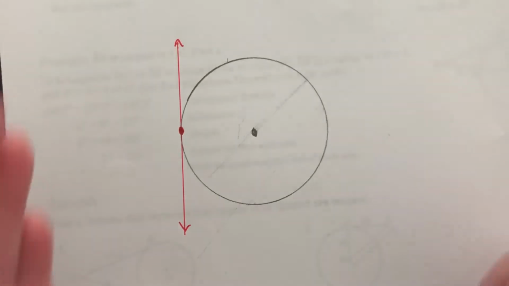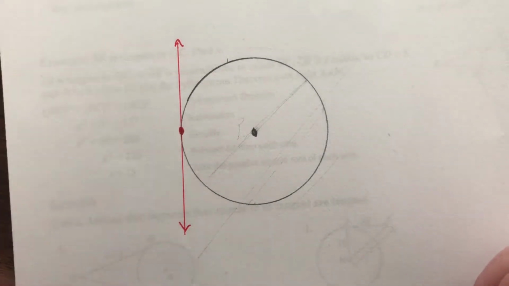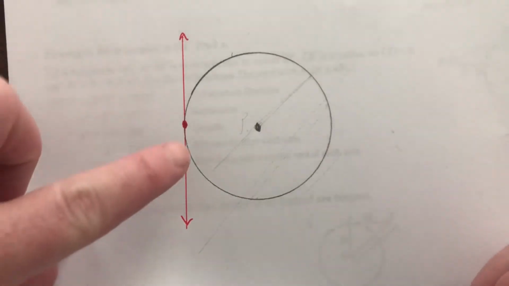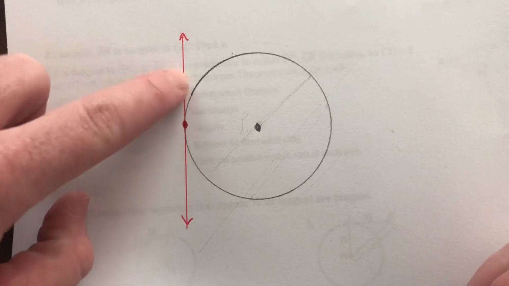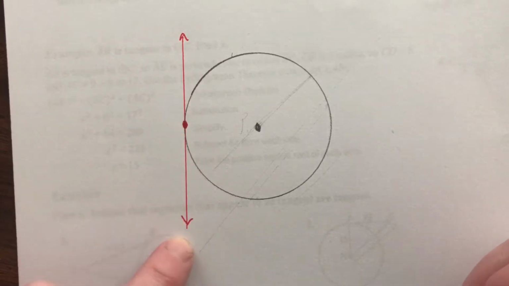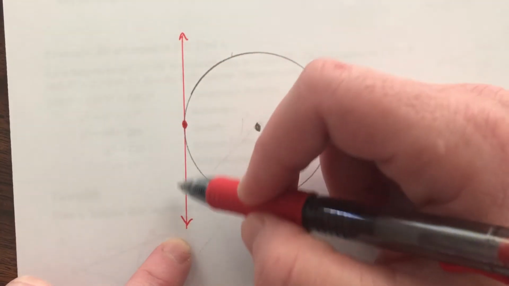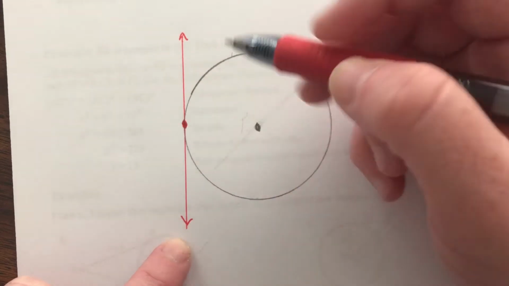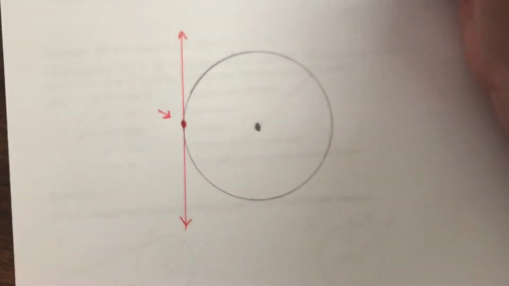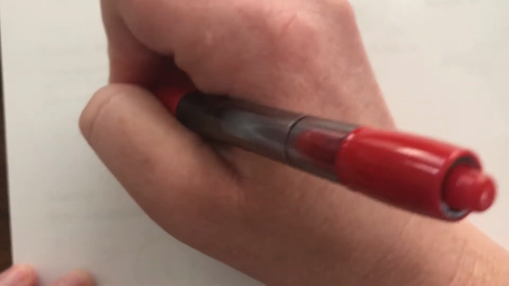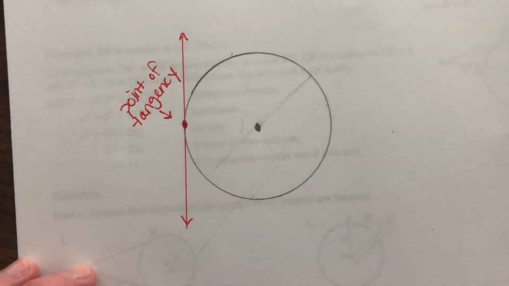in one point. Now, I kind of drew my line too close. If you zoomed way in on this, my line kind of goes inside the circle a little bit. It's not supposed to. It's supposed to touch the outside. So when all it does is brush past the outside of the circle, it only touches the circle in one spot. That spot is called the point of tangency. Okay, so there's a couple rules here.